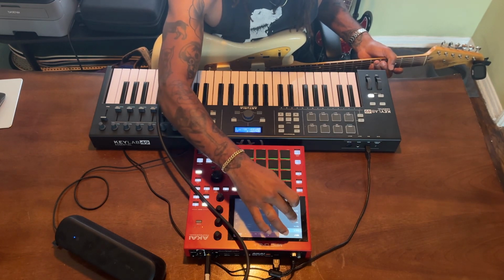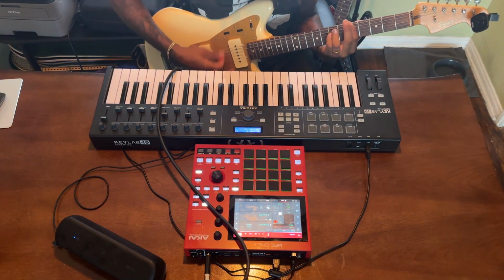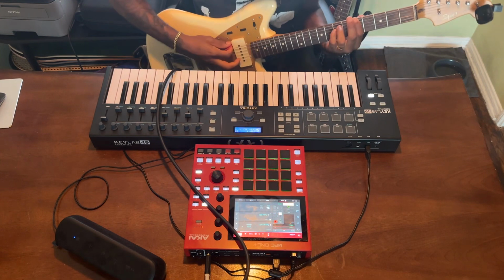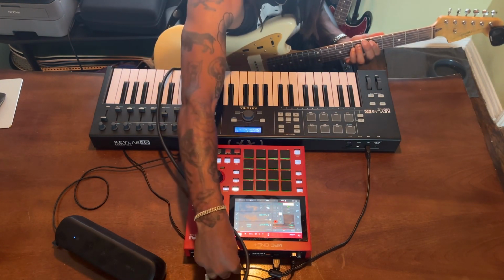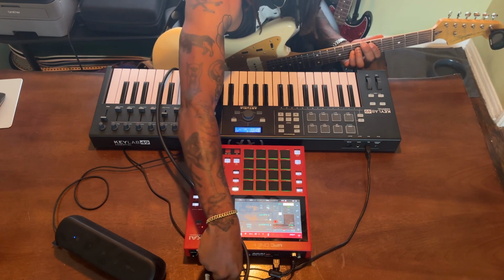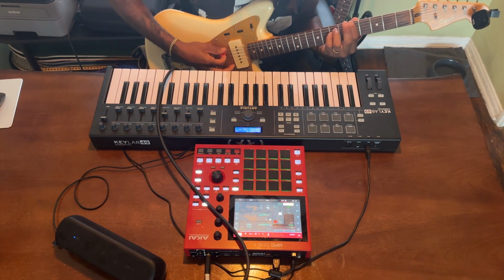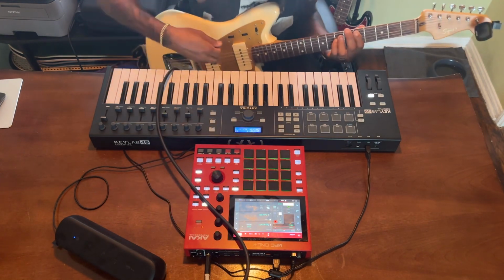I had an MPC One, the original one, the black one, and I actually got rid of it. And then I tried some other sequencers and samplers, and none of them really held up. So I'm back to this one, and I feel so good being back.